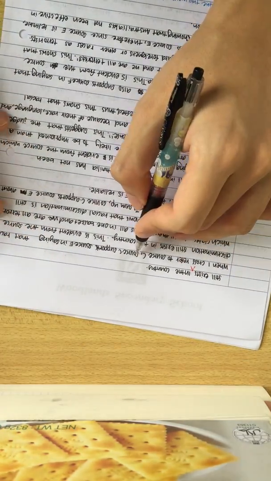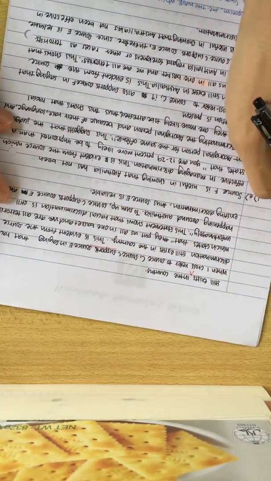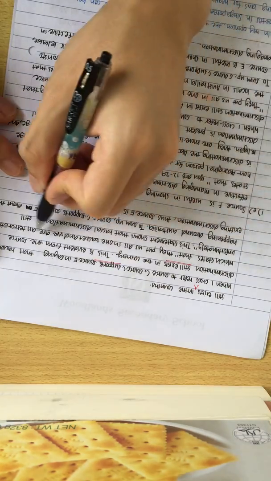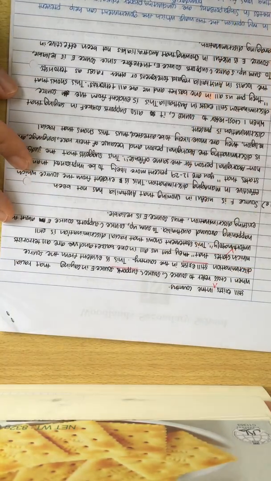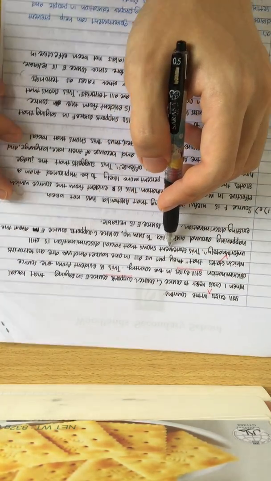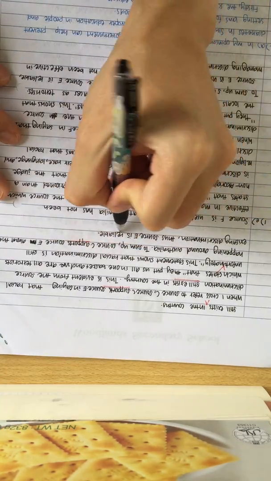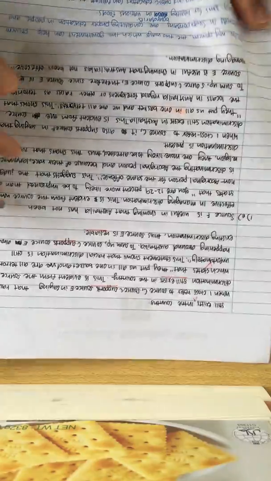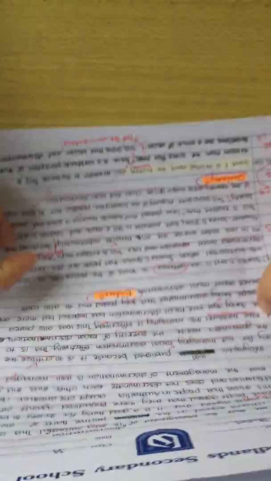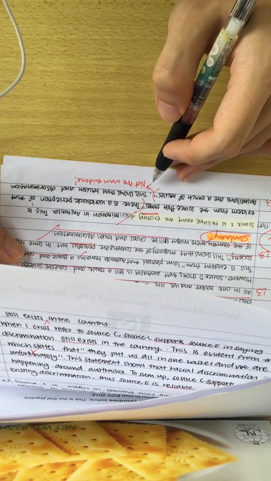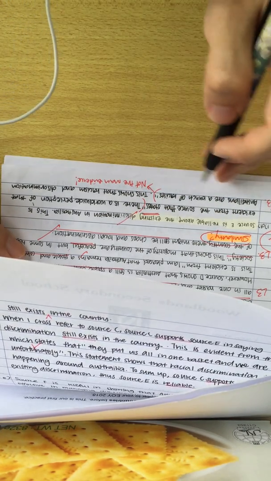So when I cross-refer to source C, it supports in saying that we still exist. "They put us all in one basket and we are all terrorists, unfortunately." Okay, potentially I can accept. This shows that racial discrimination is still happening. To sum up, supports, reliable. Okay, but Karen, because your evidence here is not strong, I can only give you up to L3.